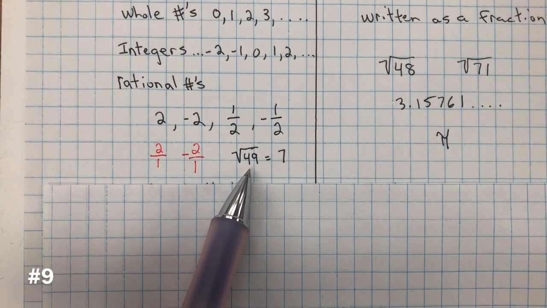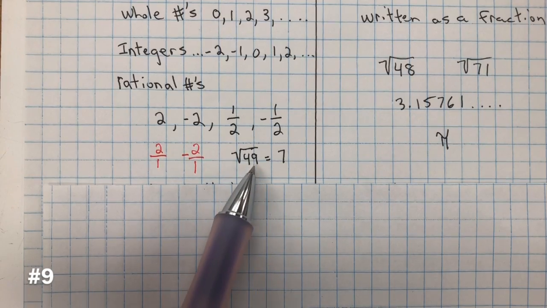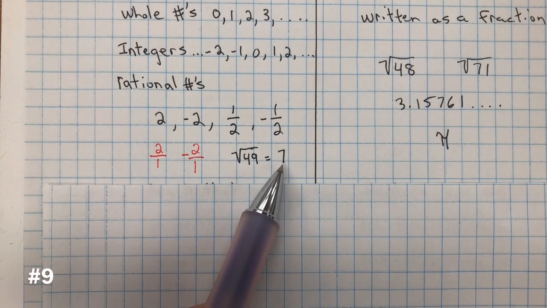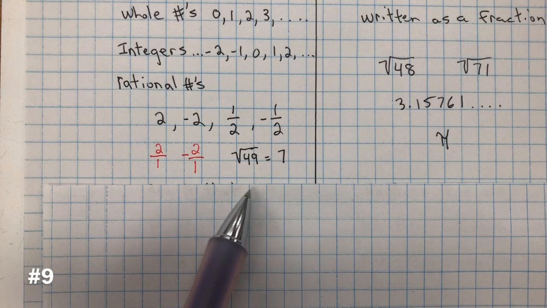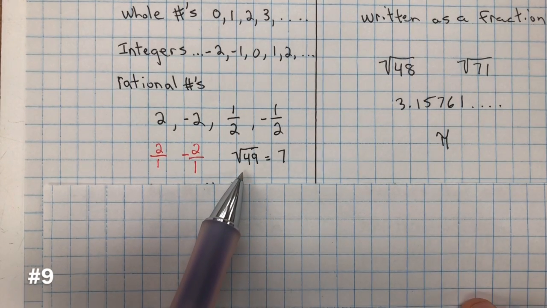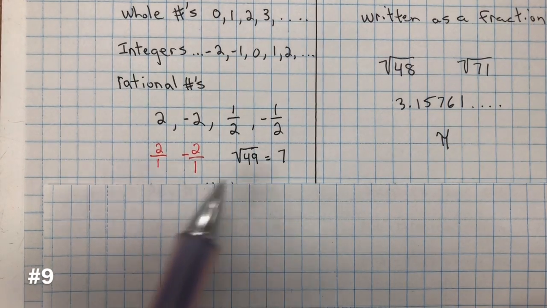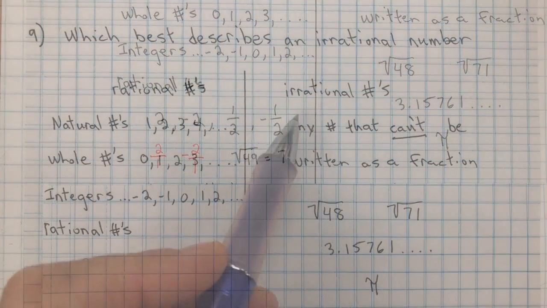And then any perfect square, like the square root of 49, which is 7, can be written as a fraction, 7 over 1. So perfect squares, remember, square root of 100 is 10, square root of 81 is 9. All perfect squares are rational numbers.